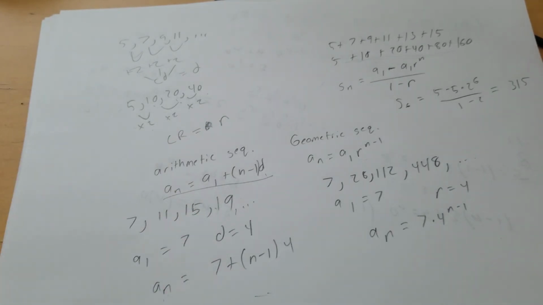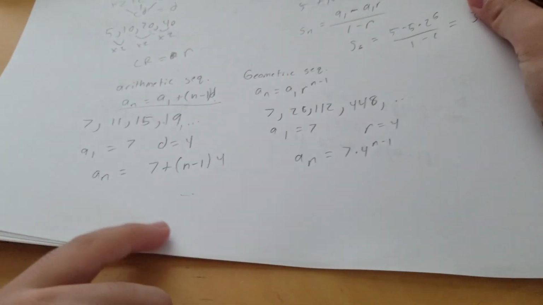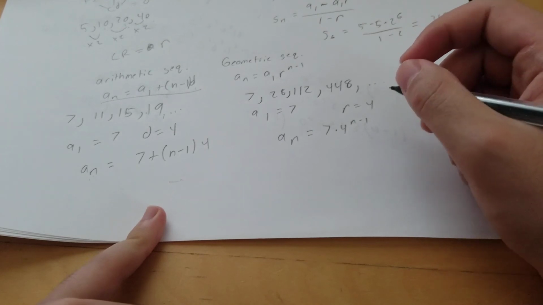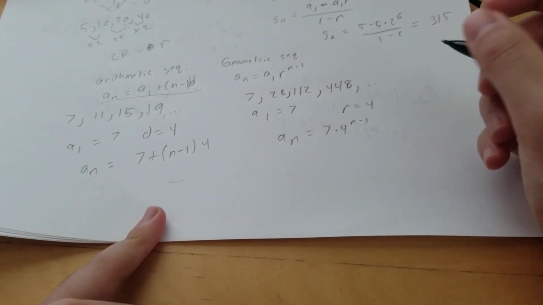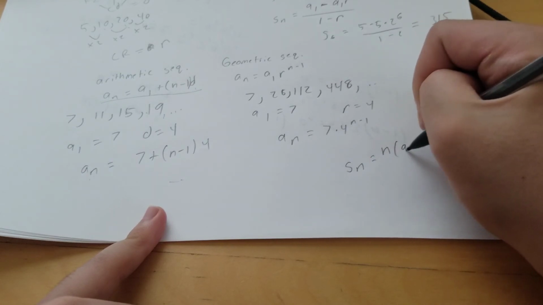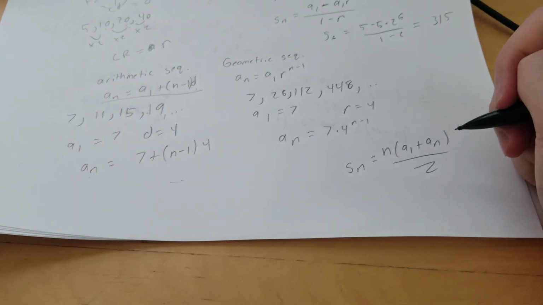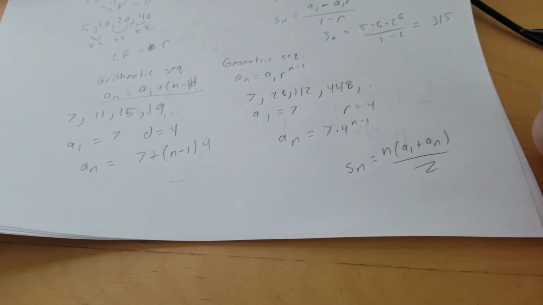That's easy. Okay, and the formula for calculating the sum of a finite arithmetic series is Sn equals n times a1 plus an, over 2. Okay, so let's try an example.